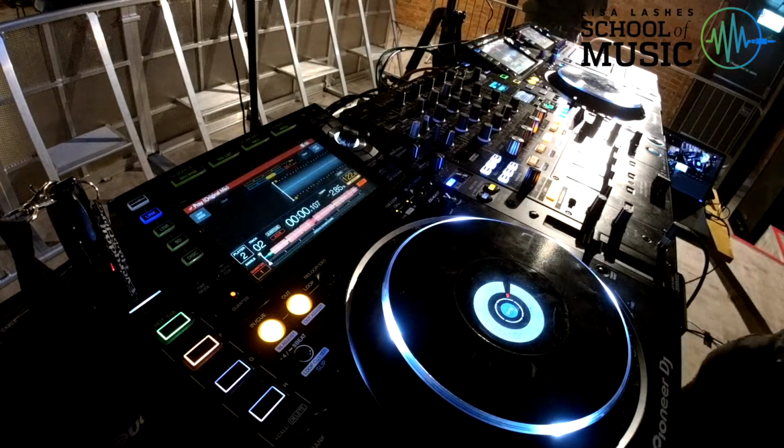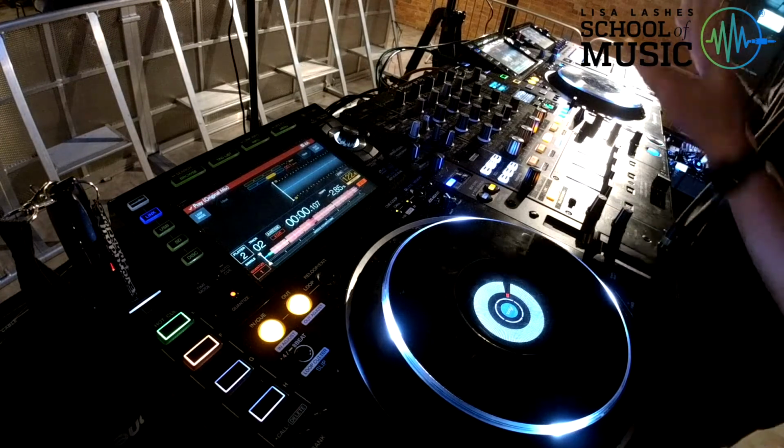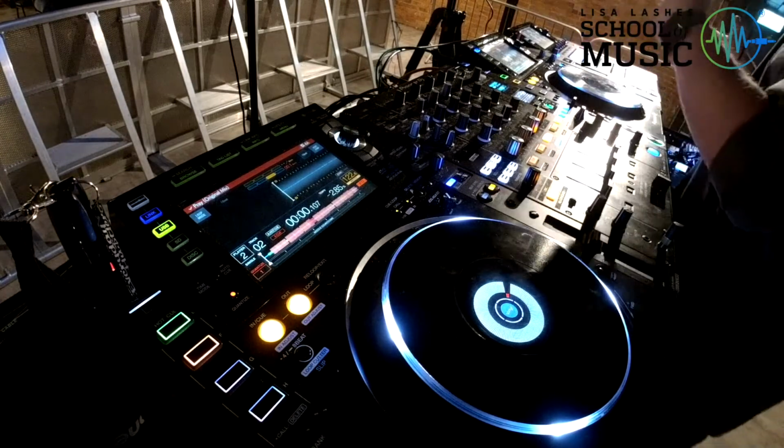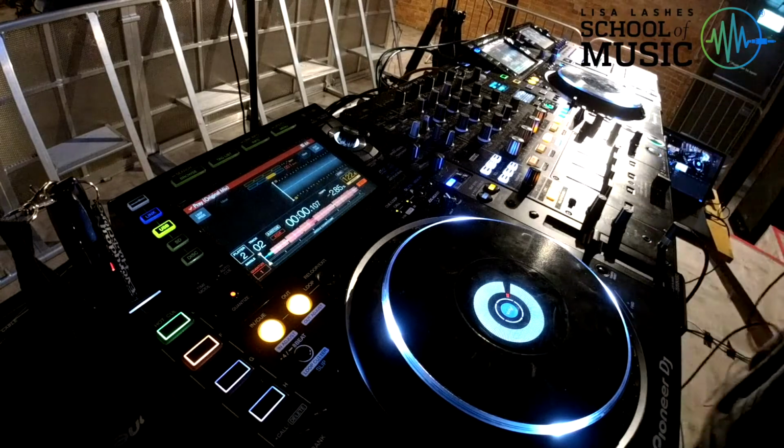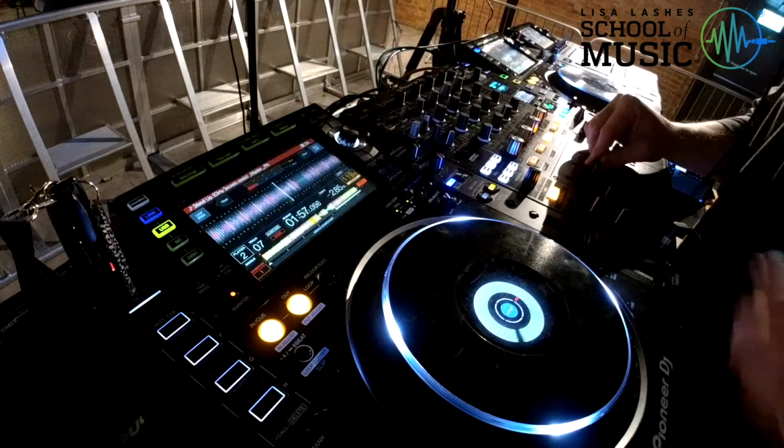Next thing I want to talk about is looping. So looping can help you in probably about 2 or 3 different circumstances. Either getting a track in, getting a track out, or maybe just putting another layer into the track. So we're getting to the end of this track.